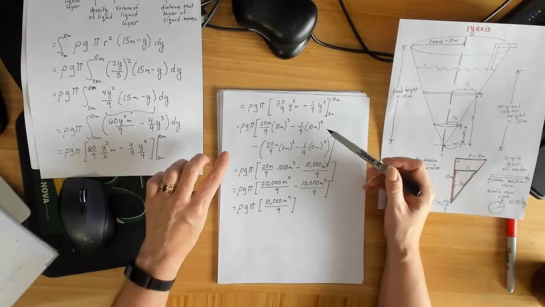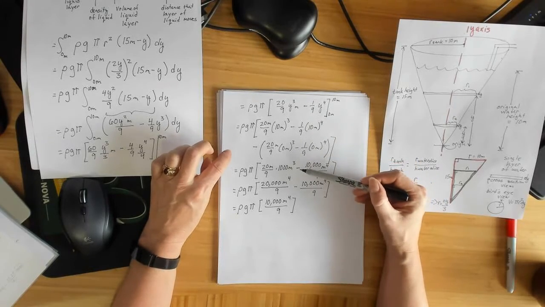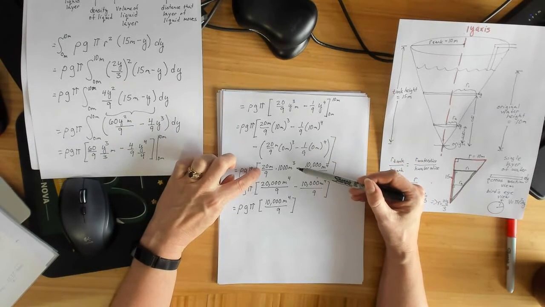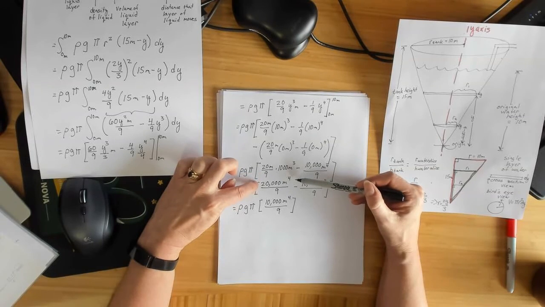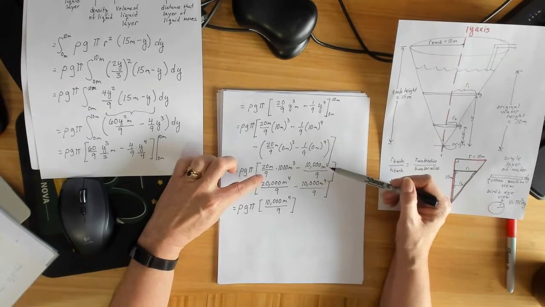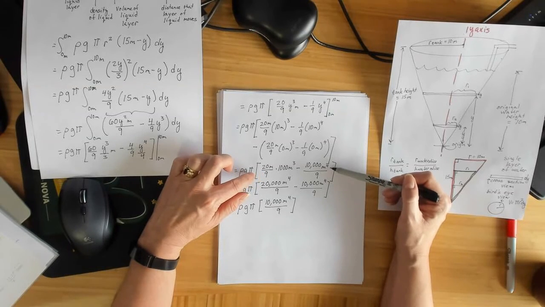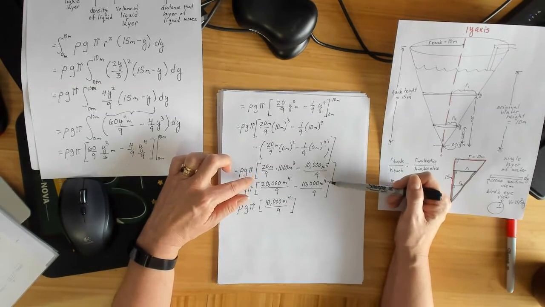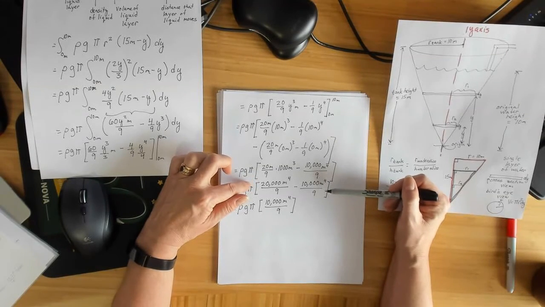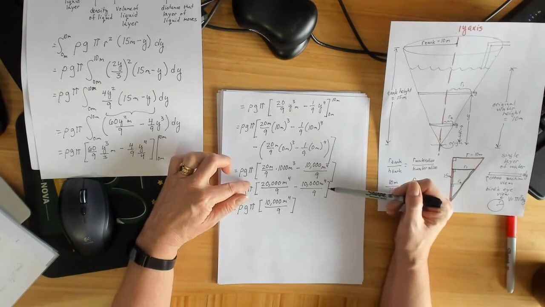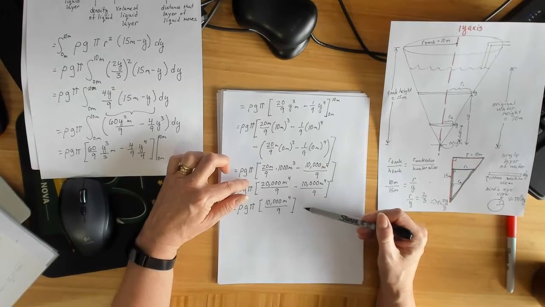When I multiply out the powers, I get 20 meters divided by 9 times 1,000 cubic meters, which gives me 20,000 meters to the 4th divided by 9. Notice that on the second term, I also get meters to the 4th. These meter units should match. When I have meters to the 4th minus meters to the 4th, and I have a common denominator of 9, I can combine them to get a result of 10,000 meters to the 4th divided by 9.